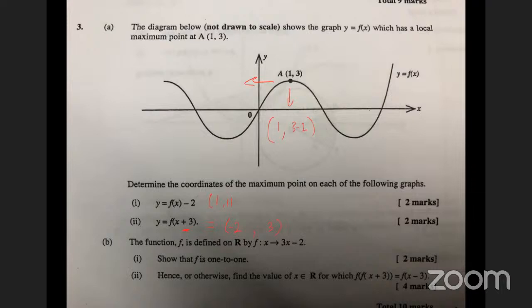Next one, 1 to 1. How do we show that 3x minus 2 is 1 to 1? The easiest technique to use is the horizontal line test, or the mathematical test. You can do the horizontal, anyone you want. I'm going to do the mathematical here. To show it is 1 to 1, you are supposed to get a equal to b, right?